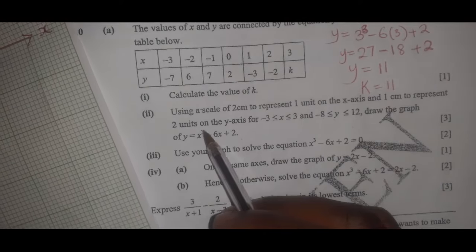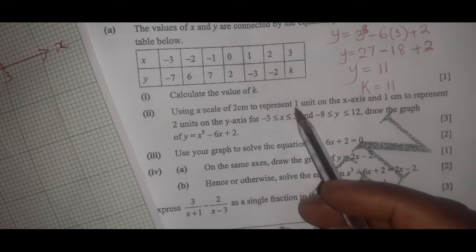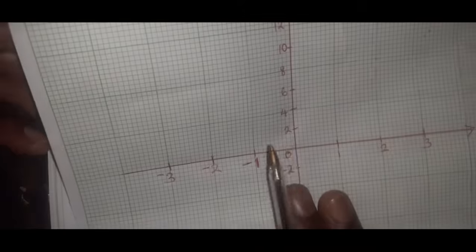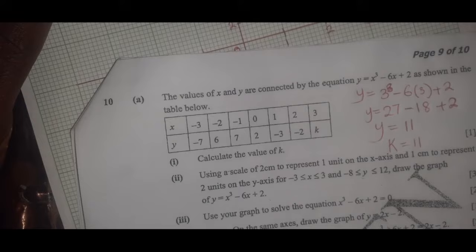1 centimeter to represent 2 units on the y-axis. Look at this. 2 centimeters to represent 1 unit on the x-axis. So this is what I've just done here. Okay? And having done this, now we need to start plotting these points.